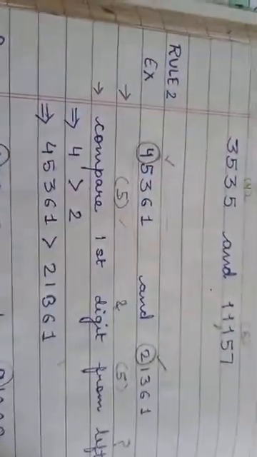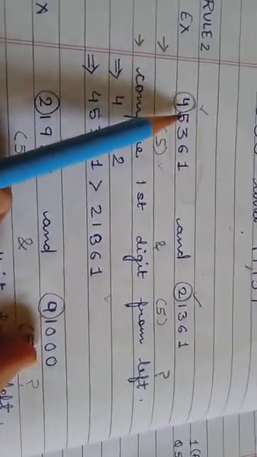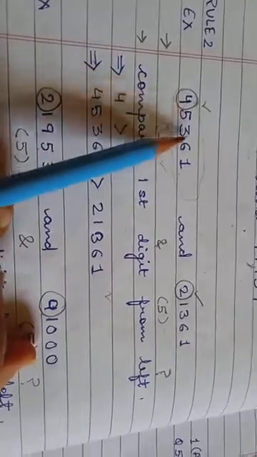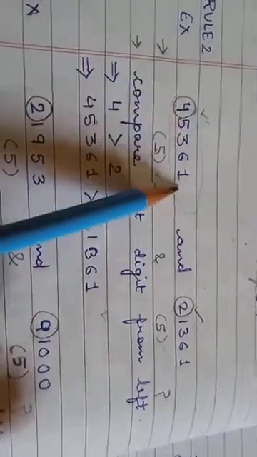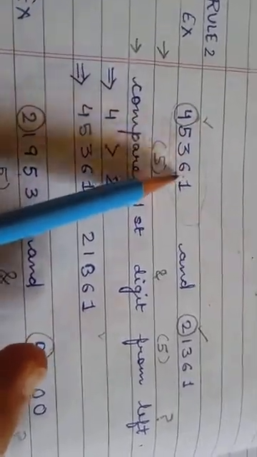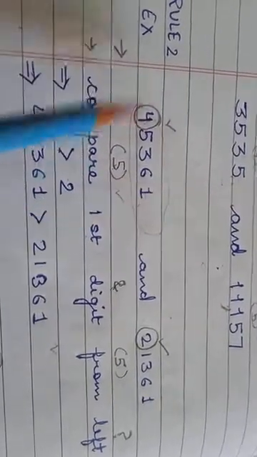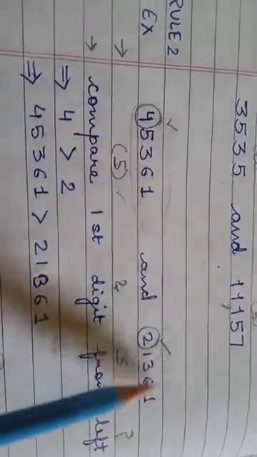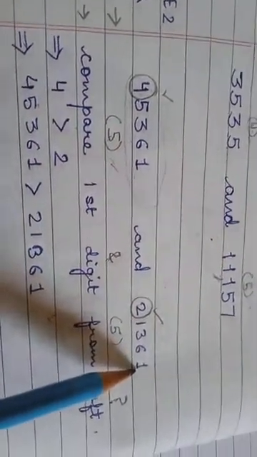Now let us see what rule number 2 says. Rule number 2 says... 45,361. Rule number 2 does not say this. This is not rule number 2. Rule number 2 says... let's have no confusion. These two numbers we have to compare, 45,361 and 21,361. These two numbers we are comparing.